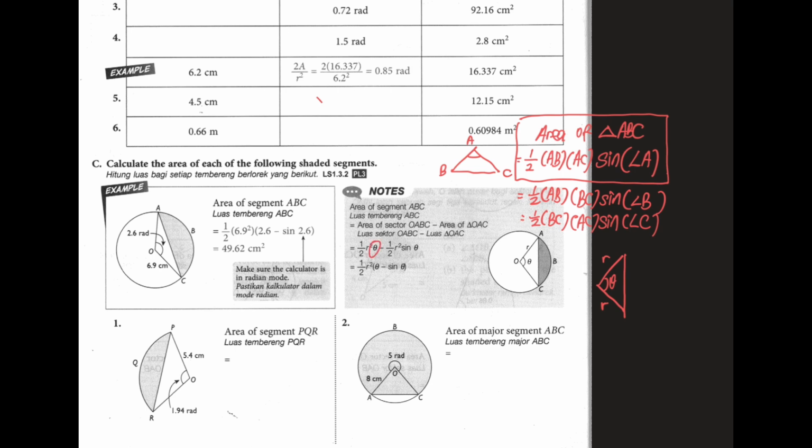This theta must be radian only. But this theta depends on your calculator. If your calculator is in degree mode, then this theta is degree.